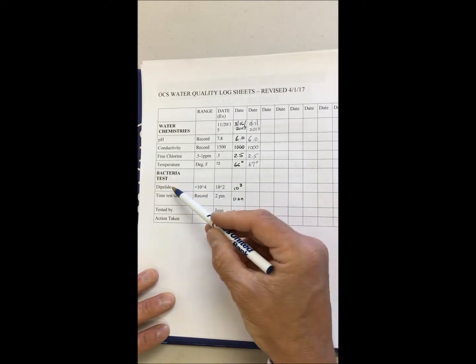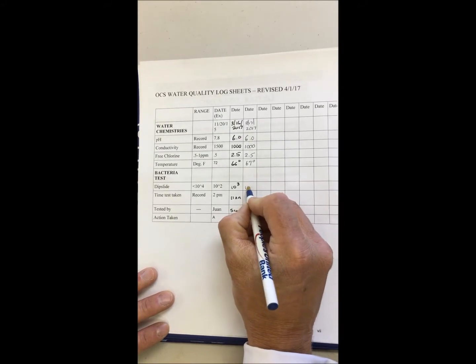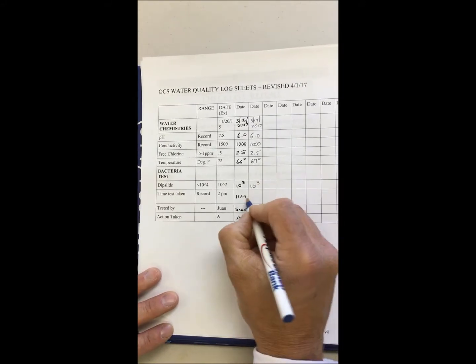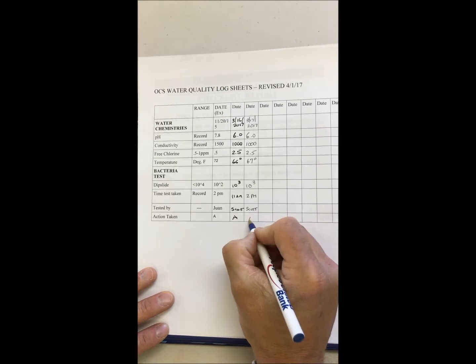The second test we did was the dip slide. We dipped it in. We measured it after 24 hours. In this case, we got 10 to the 3rd colonies, which was great. We took that test at 2 p.m. And then the test was taken by Scott, which is me. And in this case, there was no corrective action needed.